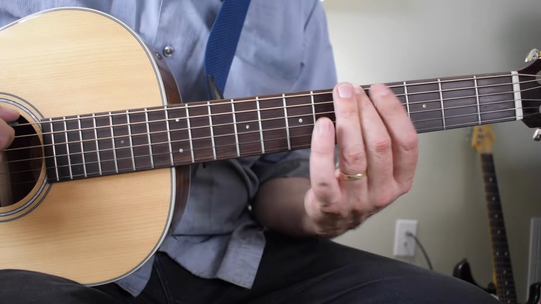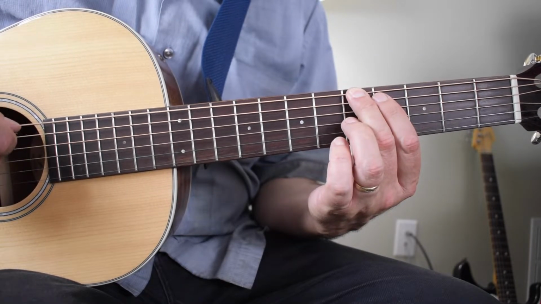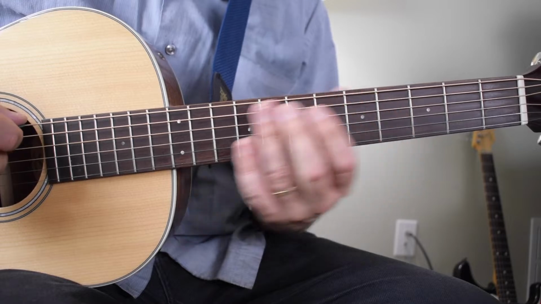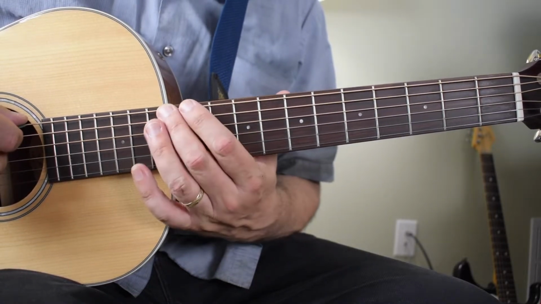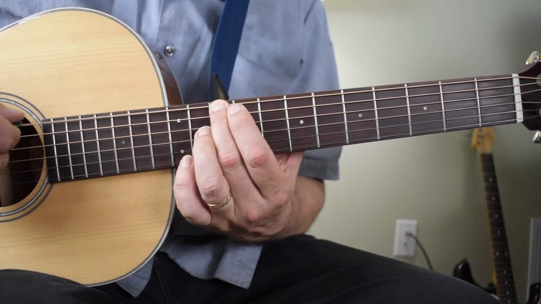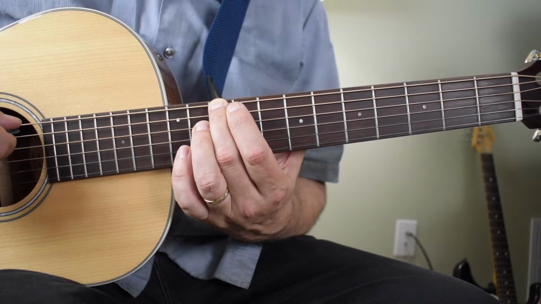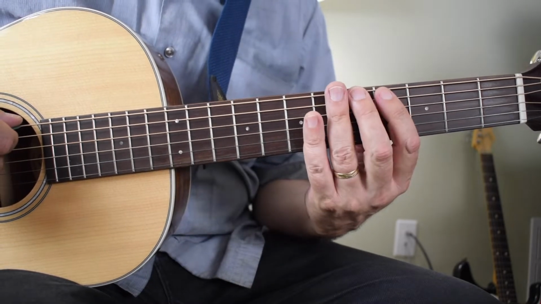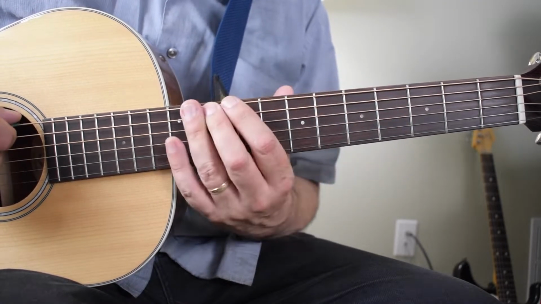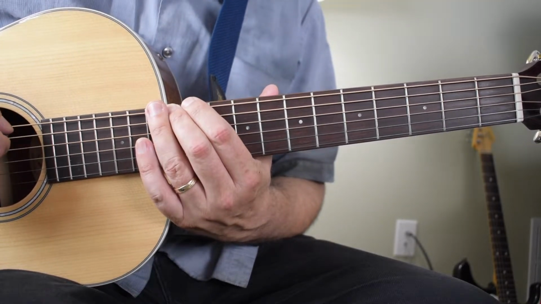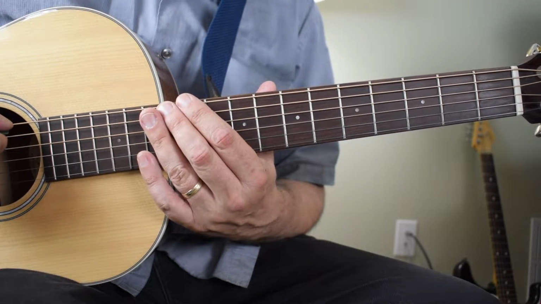And so that implies that this is going to be home base, A. We also have this note two frets below the 5th, below the E, D, which is the 4th. And those are the three strongest notes in the key of A. A, D, E. So we're starting to see pretty good evidence that we're in the key of A.